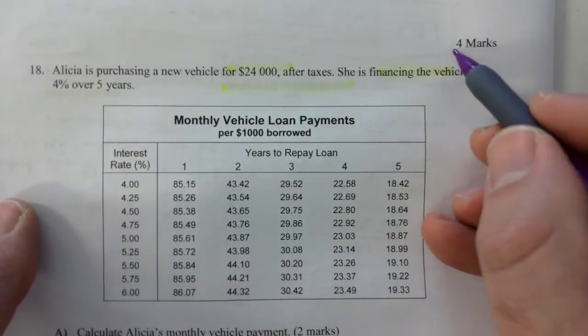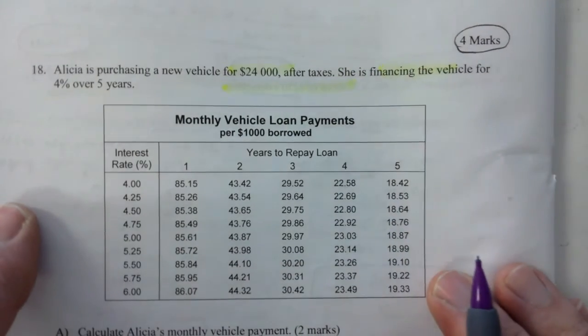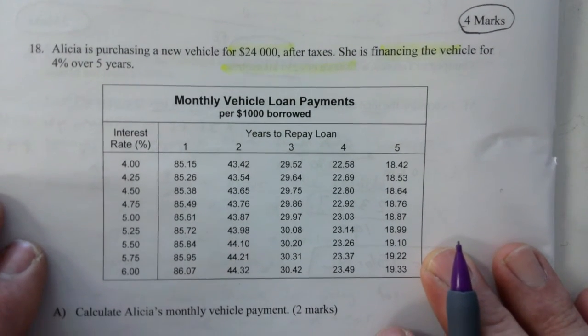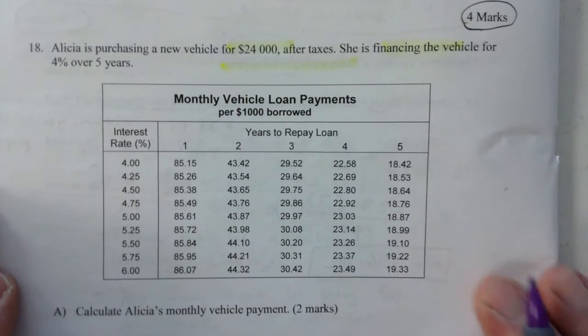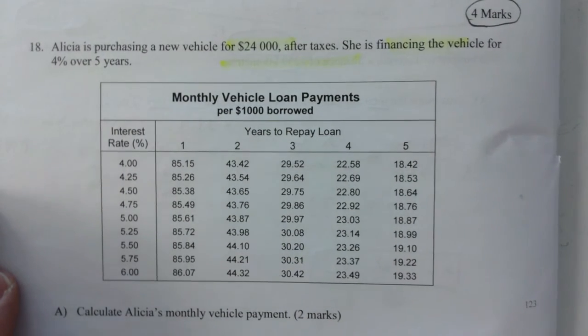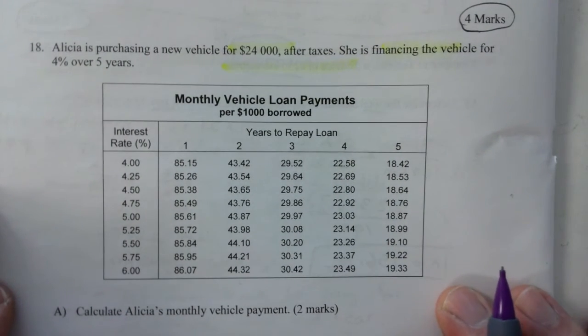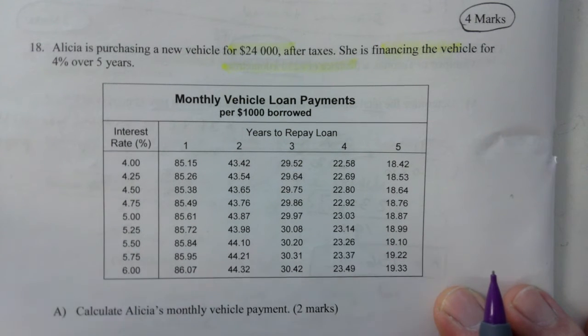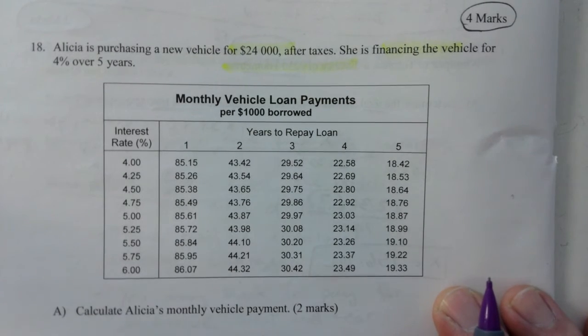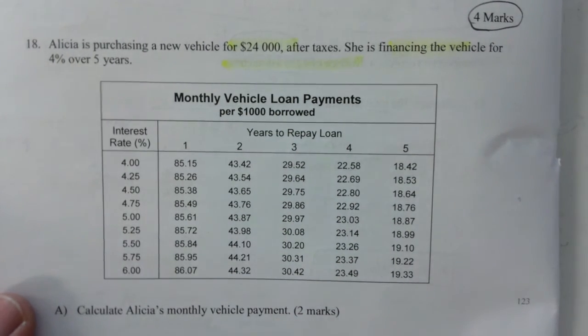Question 18, 4 marks. So this one has a lot, right? This is a 4-mark question, and if you don't do that one right, it's going to cost you, right? Big time. Let's put it into perspective. 4 marks out of a test that's worth 40, that's 10%. So if you didn't do this one, you lose 10% right there. Okay.